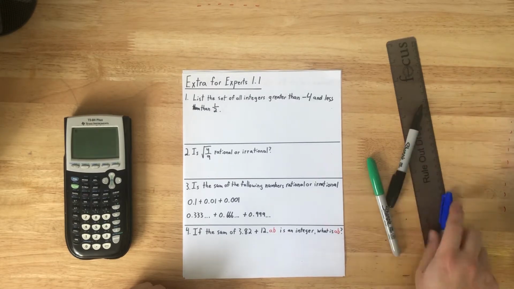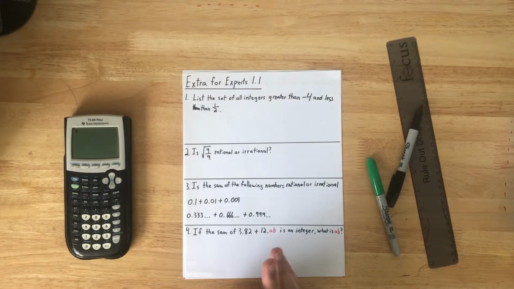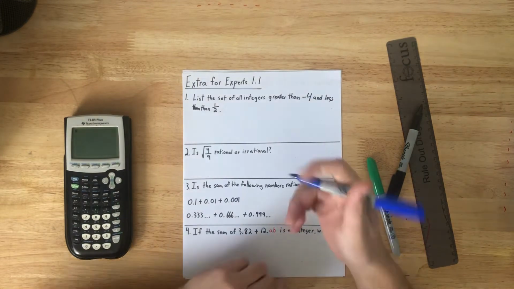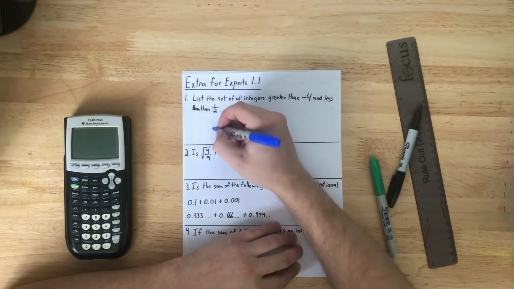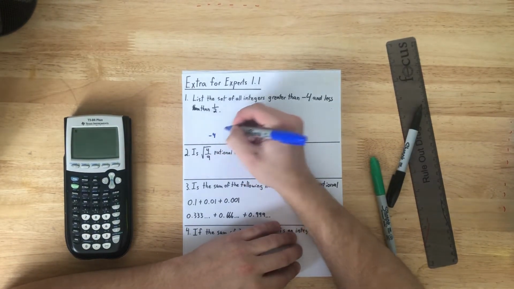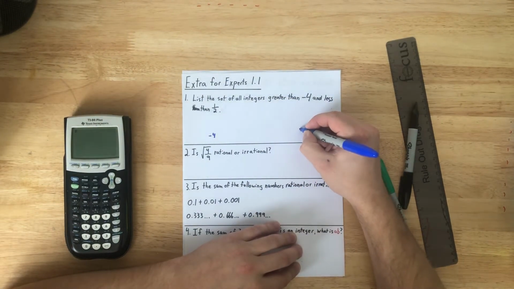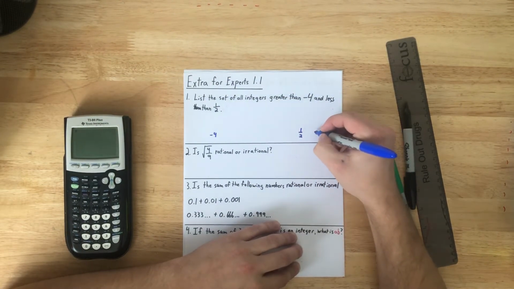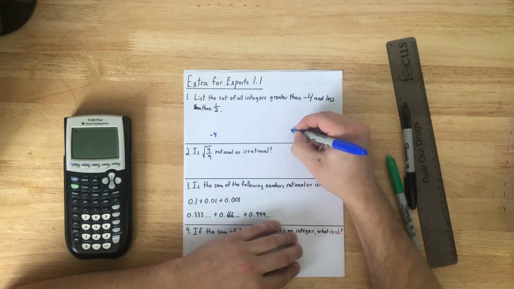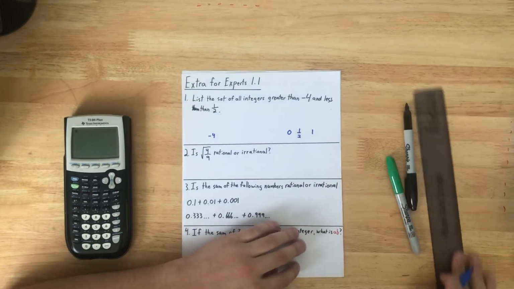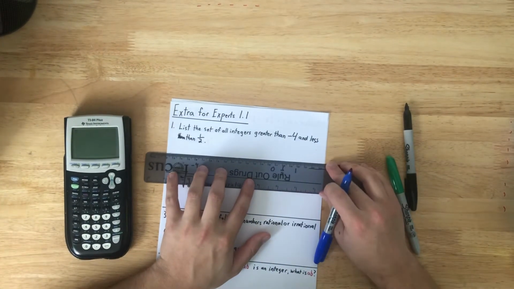All right, so let's use my blue marker this time. So what we're looking for is, first of all, let's just draw a graph here. So we have -4 here, and we'll put half here. So I'm going to draw 1 and I'm going to draw 0 here. So I might as well just draw a line. Be easier to see.